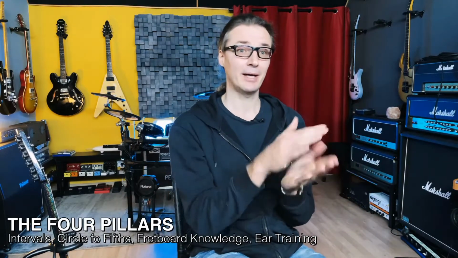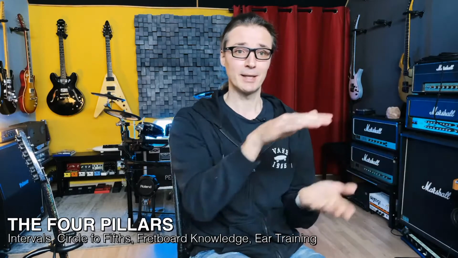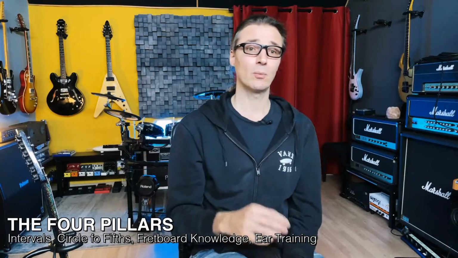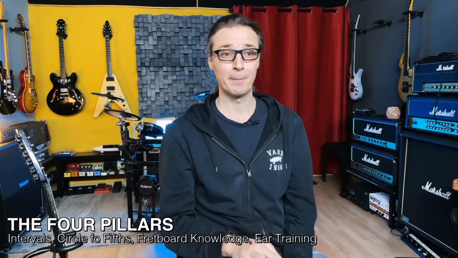If it's a chord, you'll have them like this. If it's a scale, you have them like this. If it's a chord progression, you have them like this. But it's always the same thing. It's always distances within distances of notes. And that's what the intervals are.